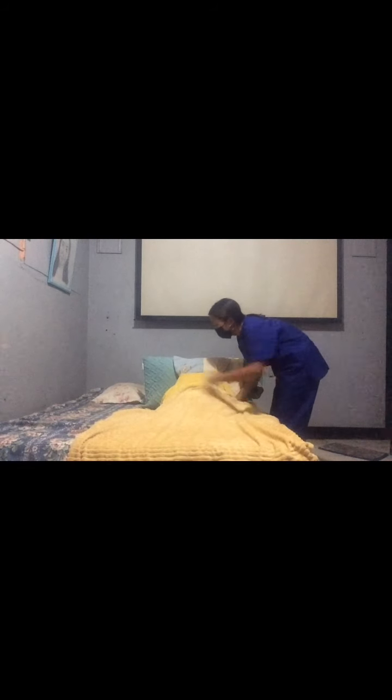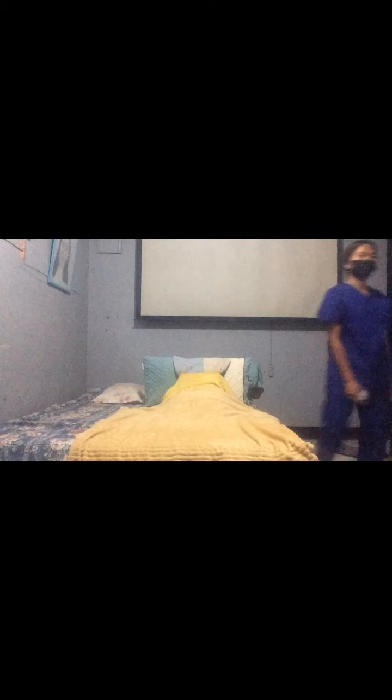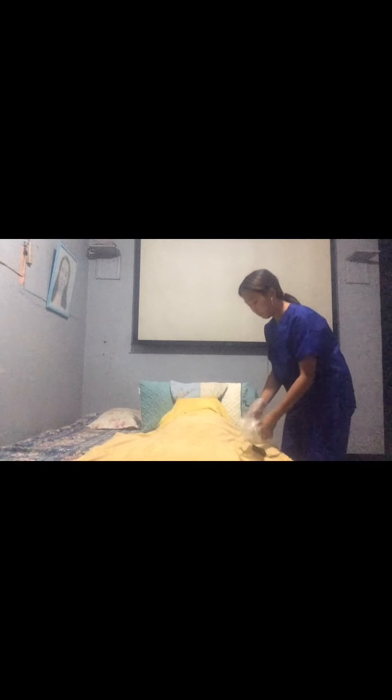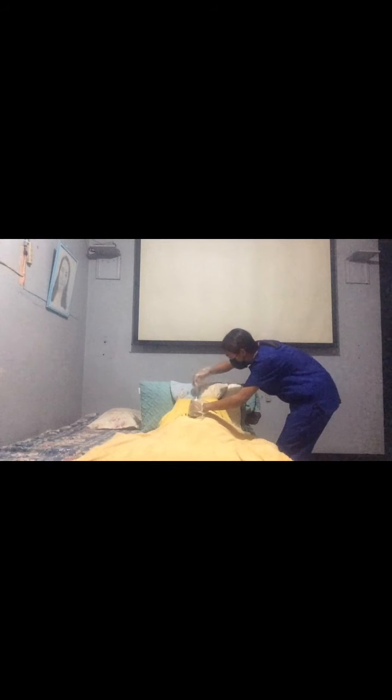Provide privacy and assist the client to a sitting position if not contraindicated. Put on gloves, surgical mask, and protective eyewear. Have the patient face a strong light to ensure the area to be swabbed is visible. Have the patient tilt their head backwards, open their mouth, and stick out their tongue.